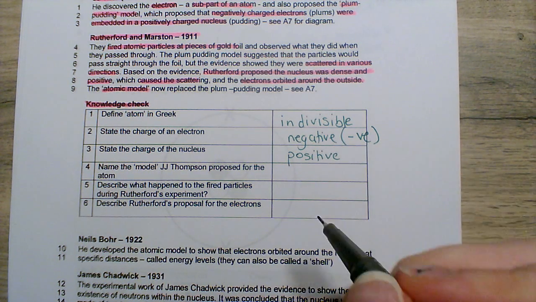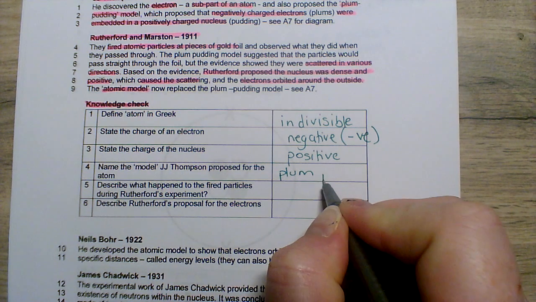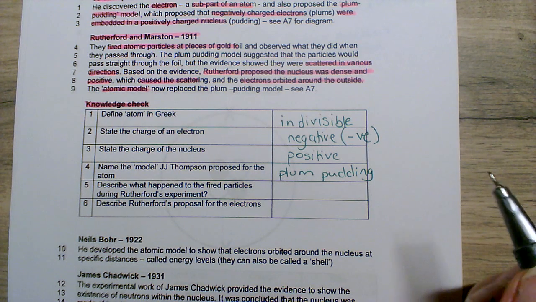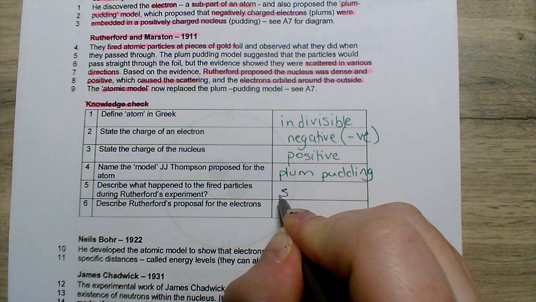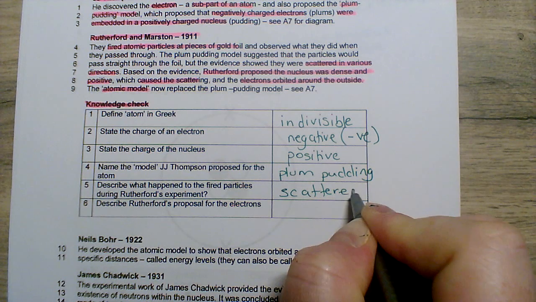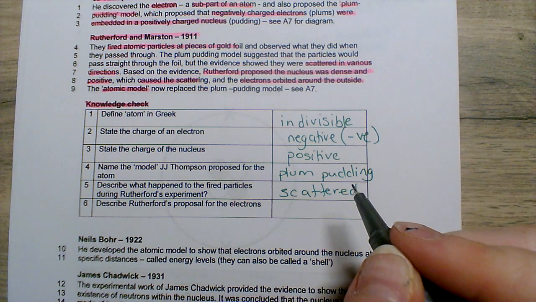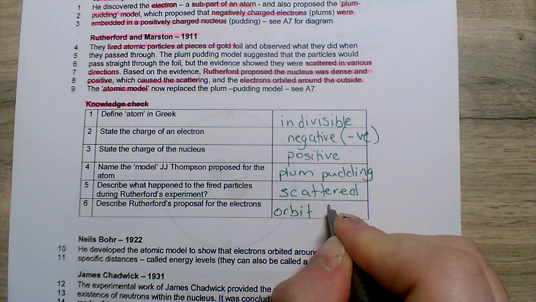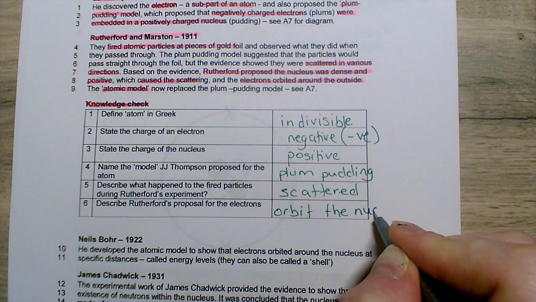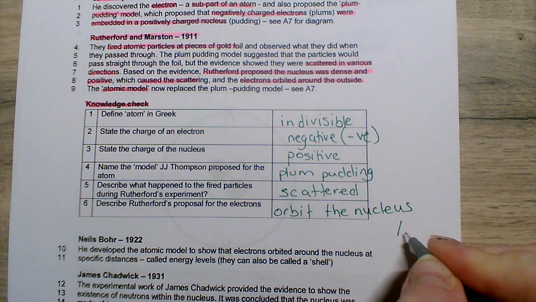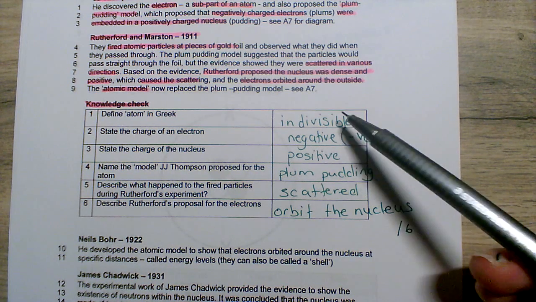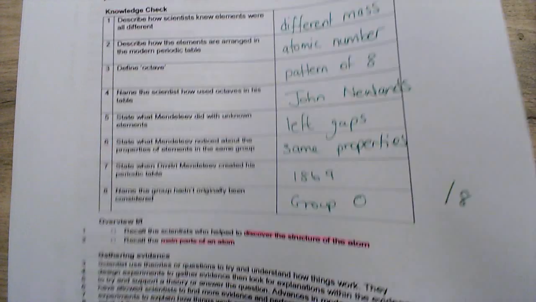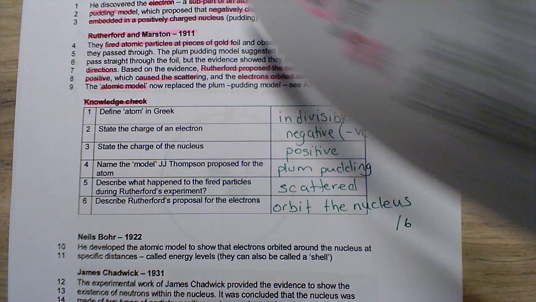The model J.J. Thompson proposed was the plum pudding model. What happened to the fired particles? Well, they were scattered. And the proposal for the electrons for Rutherford was that they orbited the nucleus. Give yourself a score out of 6. All of that information was in the notes that we had previously looked at and the key information that we had highlighted.